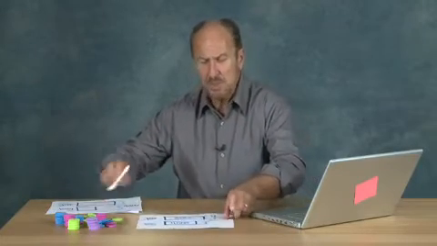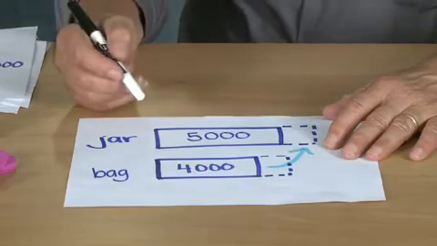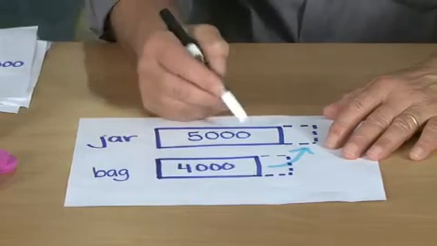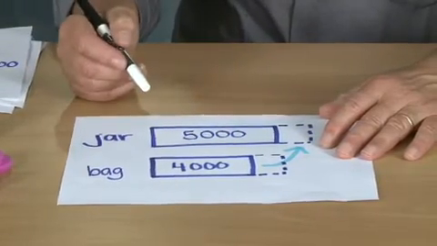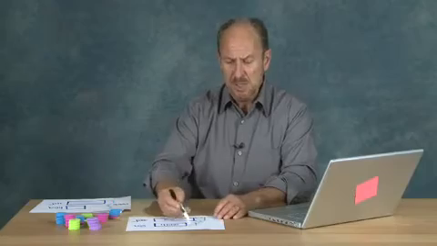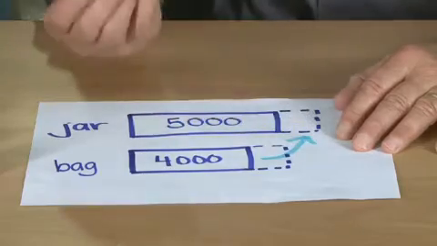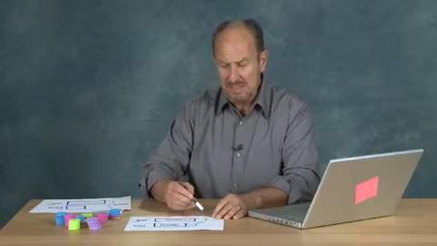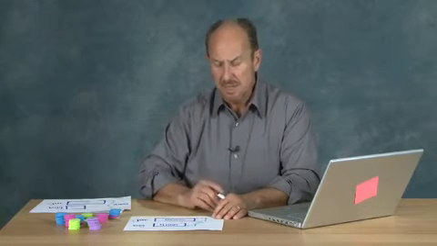So what we tell children to do, we encourage them to draw a picture of the models, to model what the problem is. And we know she has a jar with 5,000 grams of flour in it, right? And then she goes and buys a bag with 4,000 grams of flour in it, right? I've got those 2 pictures now, 2 bars, right? And what happens? She gives some from the bag into the jar. We don't know how much she gives, but she knows that when she's done giving it, that the jar has twice as much, right? Well, how many grams did she have altogether?